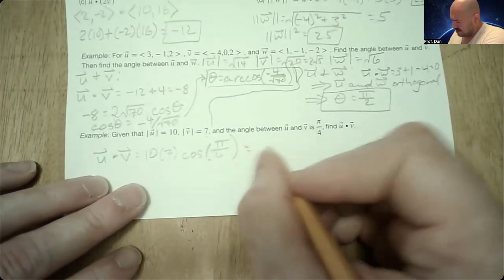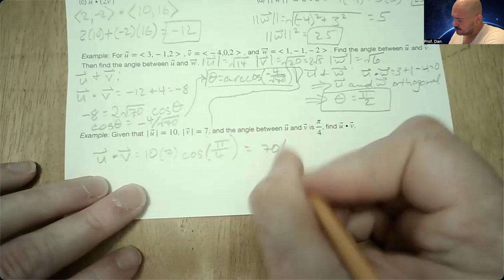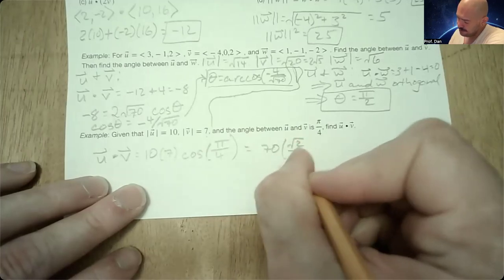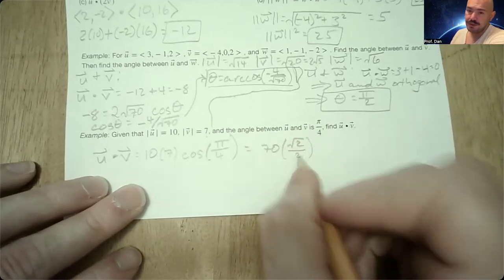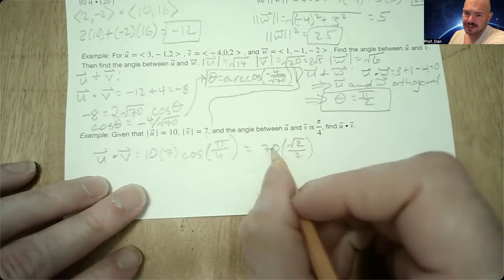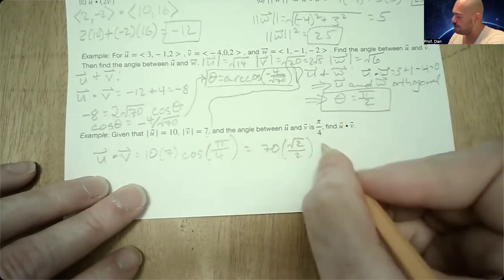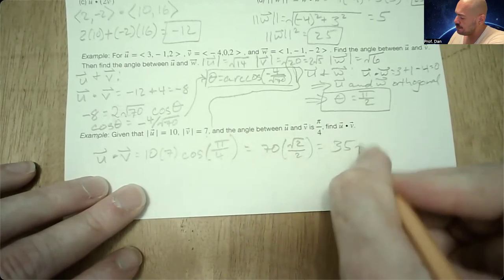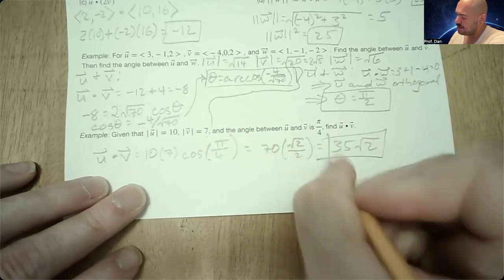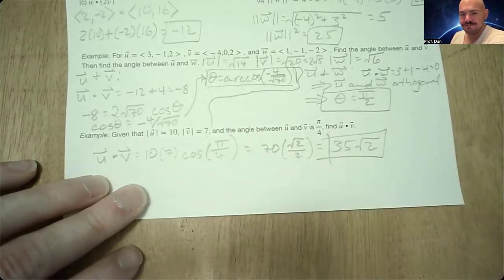So this is going to give me 70 multiplied by the square root of 2 over 2. Remember, the over 2 we can interpret as dividing that coefficient by 2. So we get 35 square root of 2.